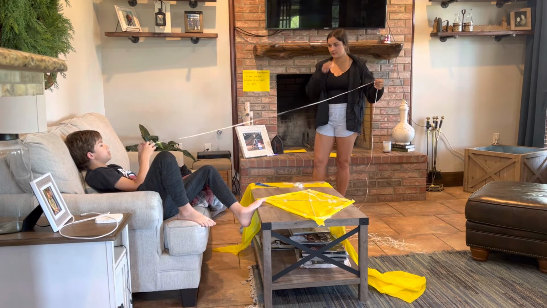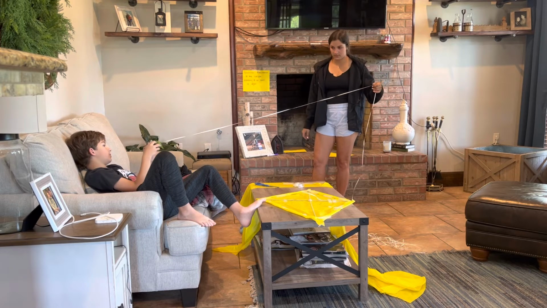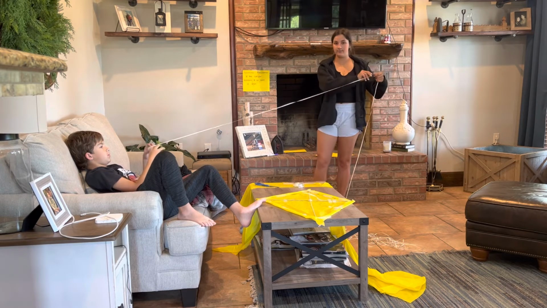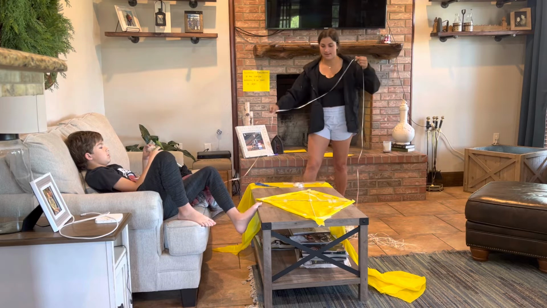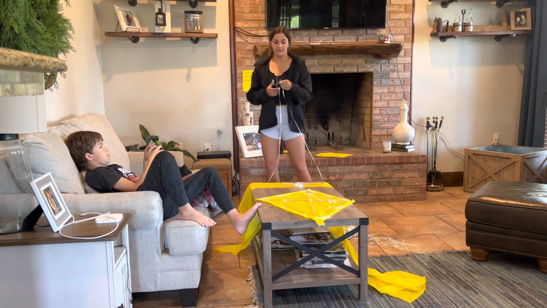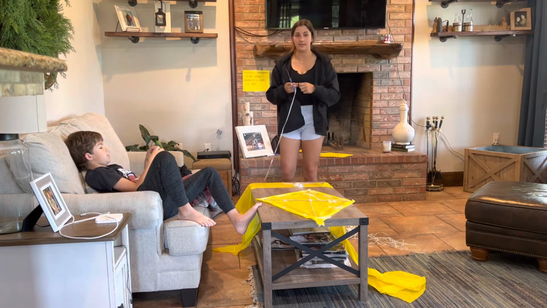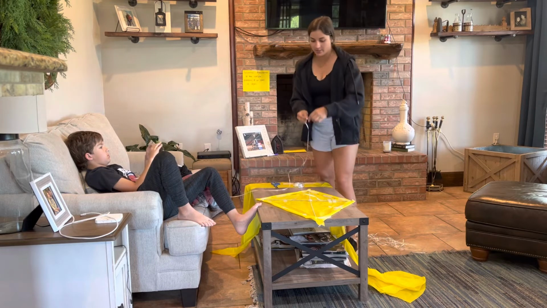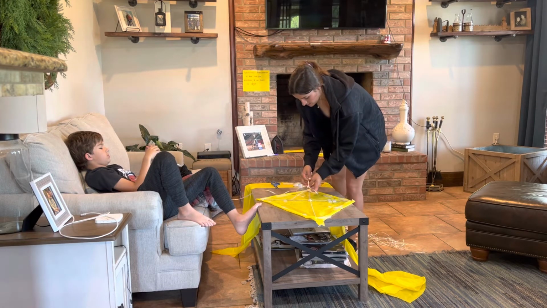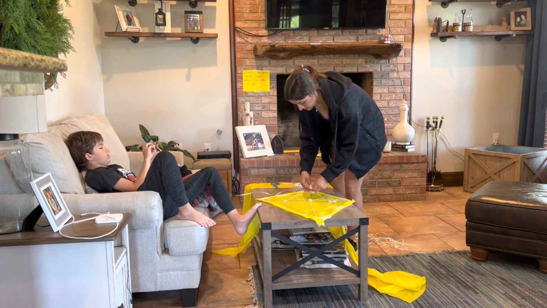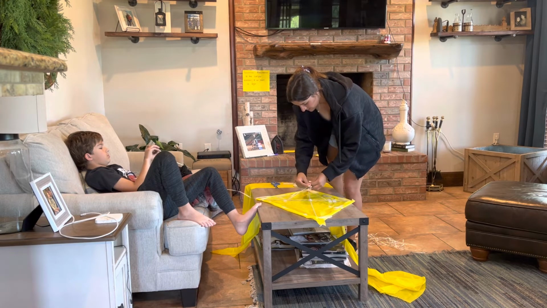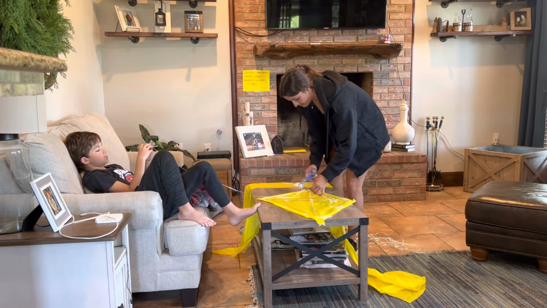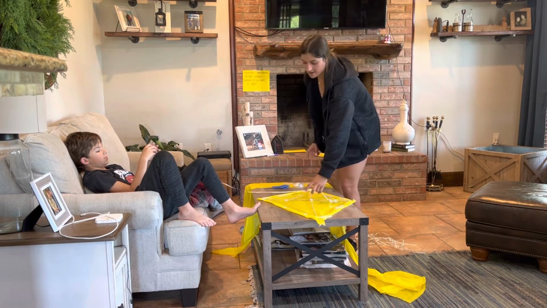So we're going to say this is about enough string. He's going to keep rolling now. And I'm going to cut this for the time's sake of our video. And I'm going to tie it to this loop part that we made and make sure it's a very secure knot. Just like this. And now, that's good. Now he has his kite to fly. And we are going to test this out after this video.